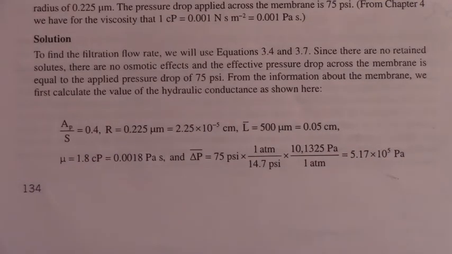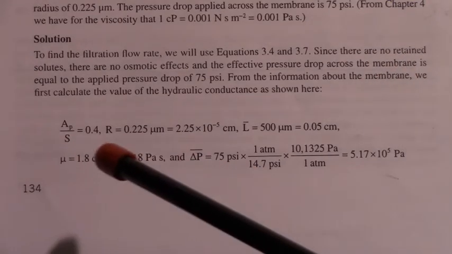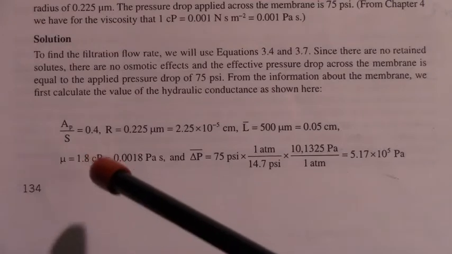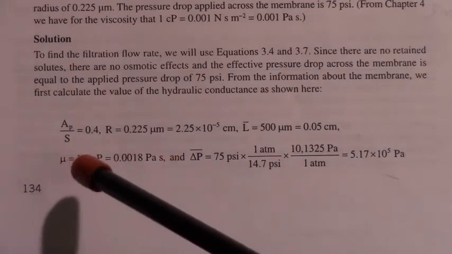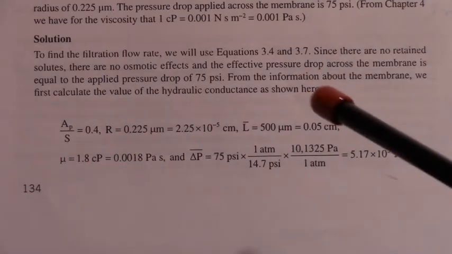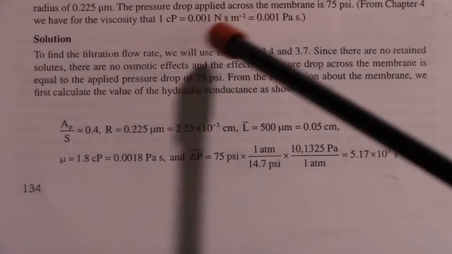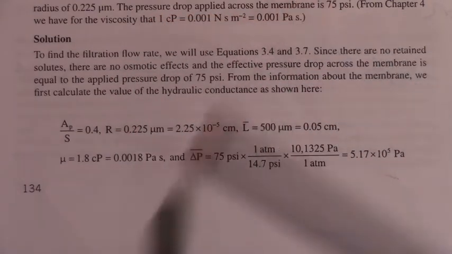Centipoise, that's an oddball English type unit. The best units for viscosity are Pascal seconds. So we can convert centipoise into Pascal seconds by noting that 1 centipoise, I show up here, is equal to 0.001 Pascal seconds.